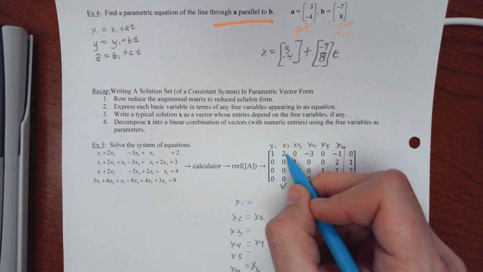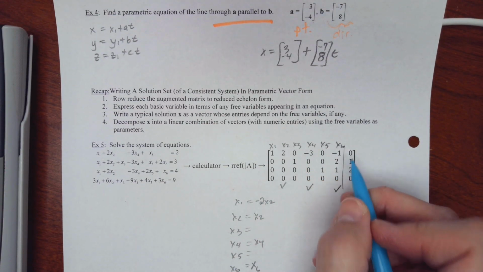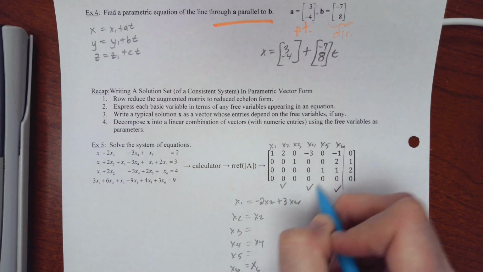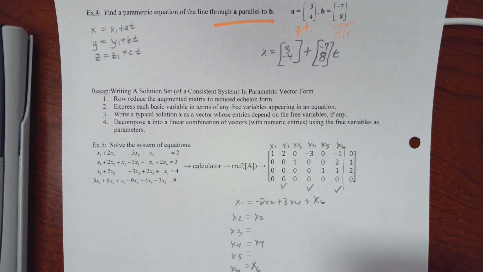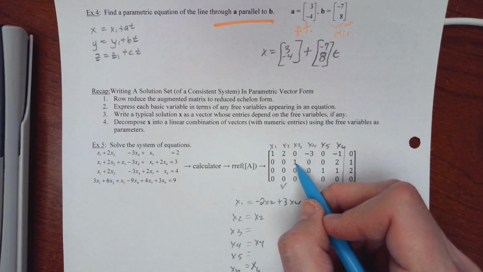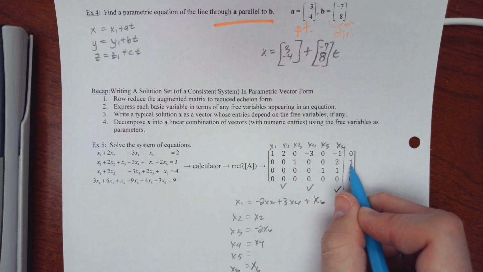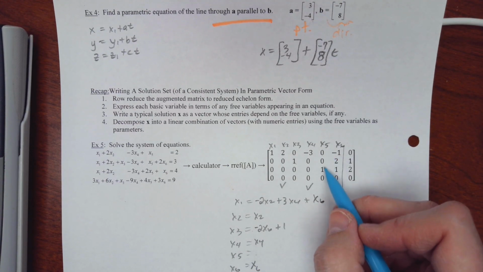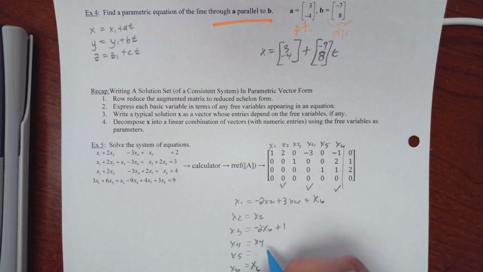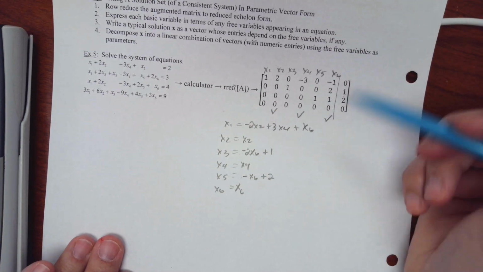All right, so here we go. This is going to be negative 2x2 plus 3x4 plus an x6. It's just involving the things that are free. This is done. x3, he's just negative 2x6, and then you have a 1 over there, so plus 1. x5 is just negative 1x6, so negative x6, and there's a 2 there, so plus 2. See how all these answers are simply in terms of your free variables.